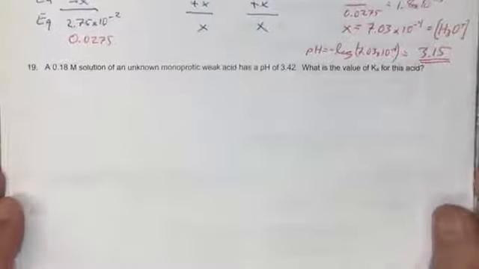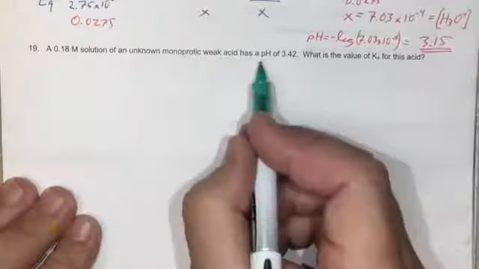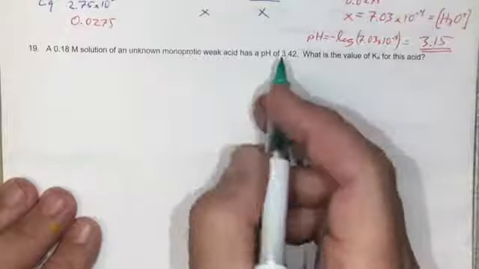Okay, let's look at the last problem using acid-base equilibria. For this last problem, now we're given the concentration of the acid and we're given the pH.